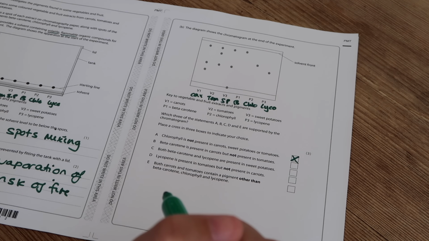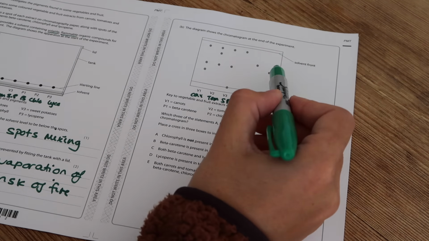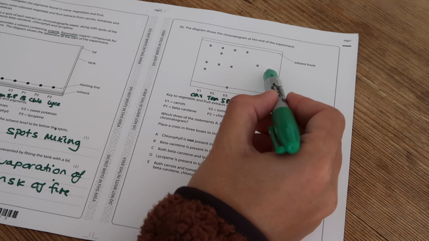Both beta carotene and lycopene are present in sweet potatoes. So here's lycopene, and I'm having a look to see if it's in sweet potatoes. Yes it is. And then I'm looking at beta carotene now, which is up here, and yes it's also present, so that's correct. Lycopene is present in tomatoes but not present in carrots. So yeah, it's present in tomatoes, but it's also here, so it is present in carrots. So I'm not going to put a cross there.